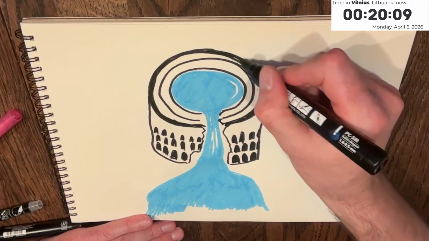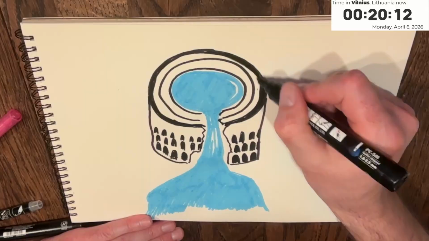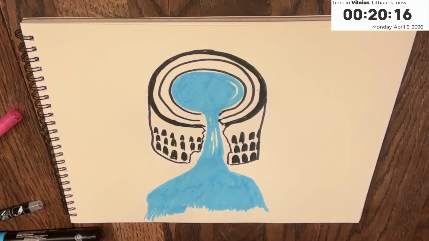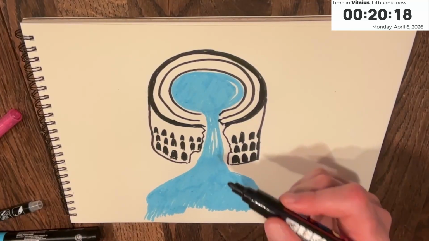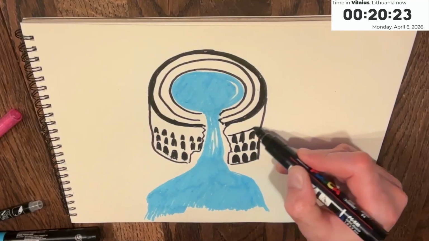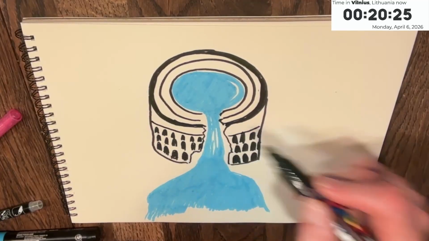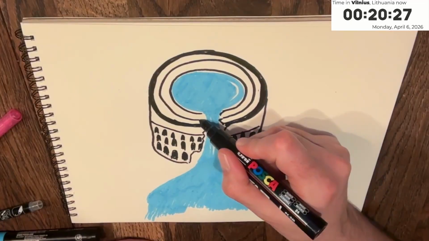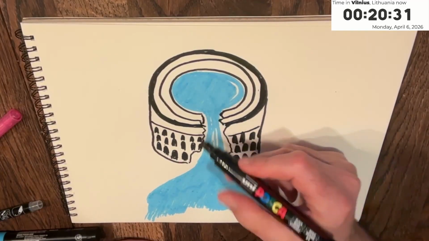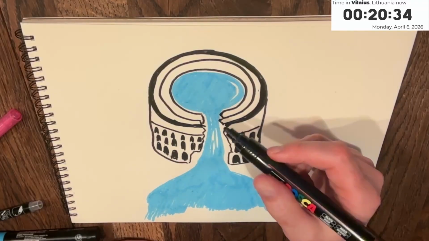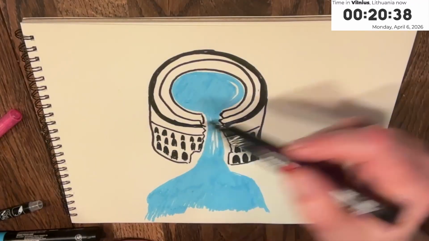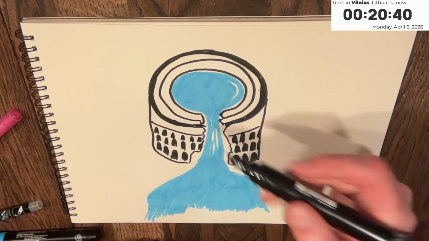Let's create that naval battle, okay? Let's create the naval battle. Let's go with that. Maybe I should have something like this. Okay. I don't know. Colosseum. Colossus also means big. The Colossus, it's something big.